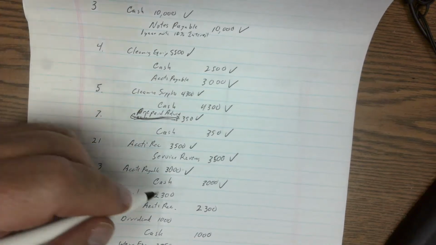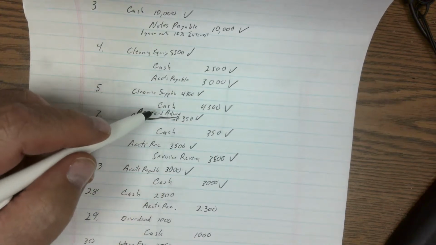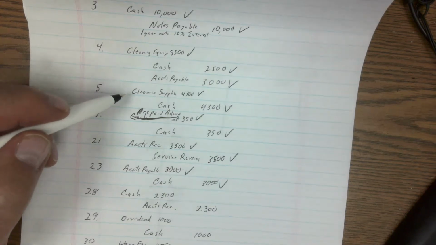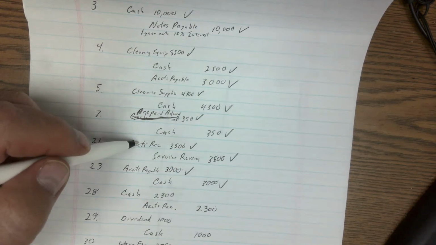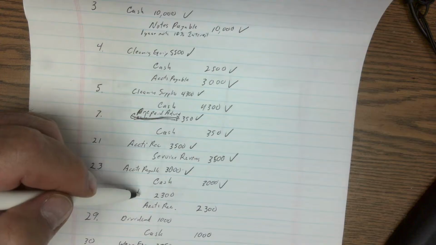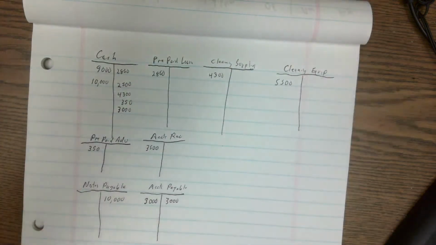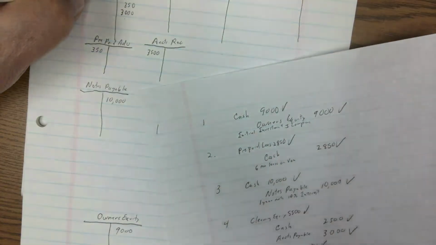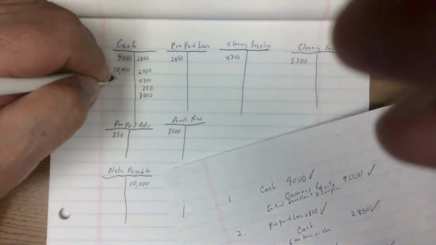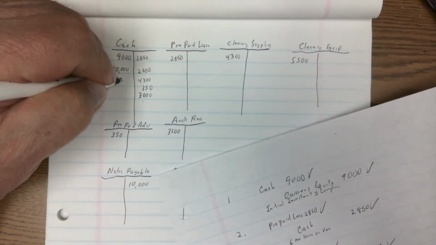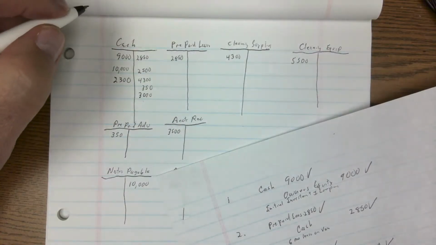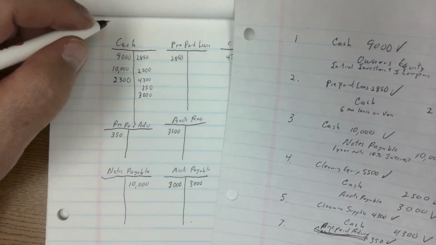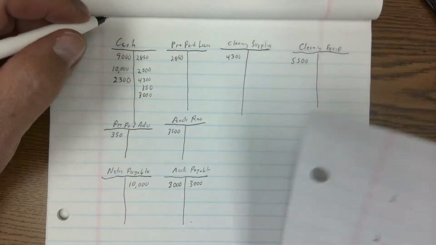Then I received cash. Some of those people we billed for, what was it, $3,100 up here, $3,500 the accounts receivable. Some of them paid us $2,300. So now we have cash come in, $2,300, and that was the accounts receivable.